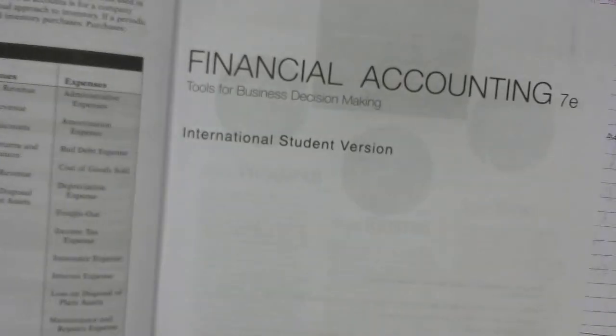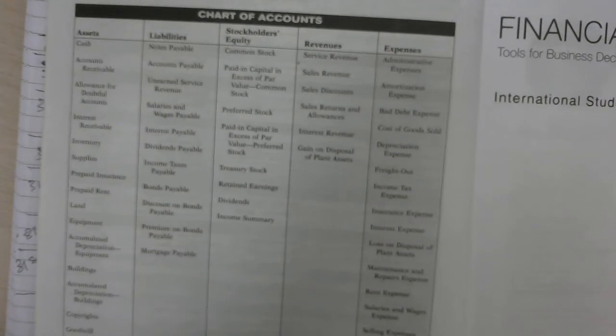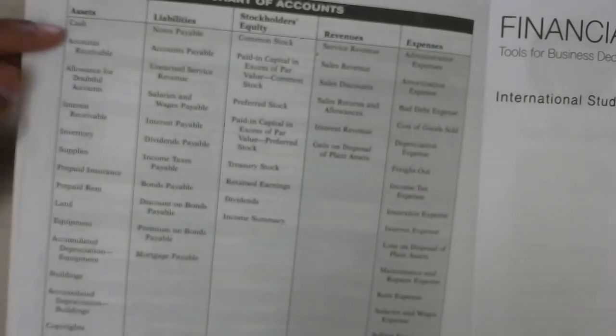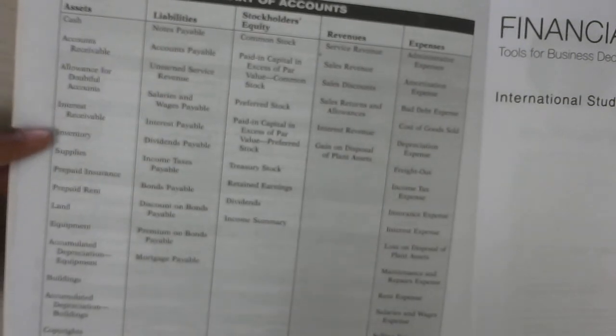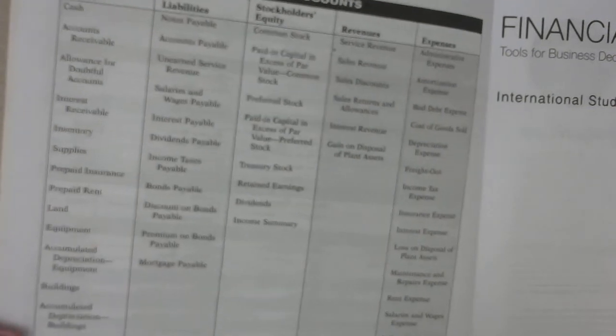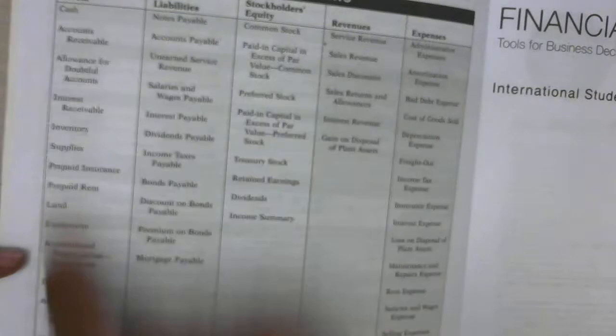In this textbook, if you open it, there is this chart of accounts. Can you see this? Yes. So what all can come under assets? Cash, accounts receivable, allowance for doubtful accounts, interest receivable, inventory, supply. So everything that usually comes under assets is here.